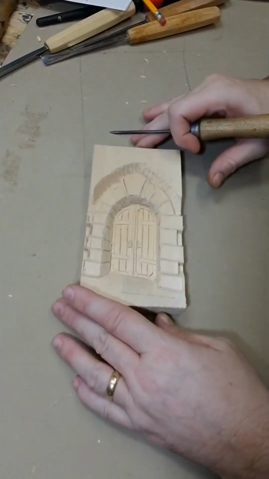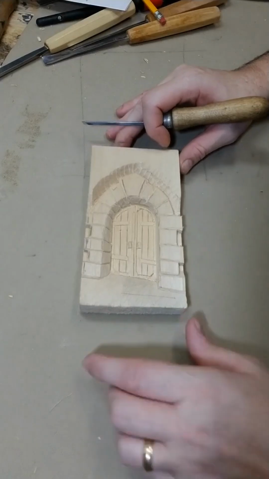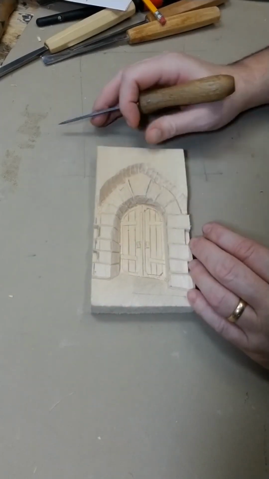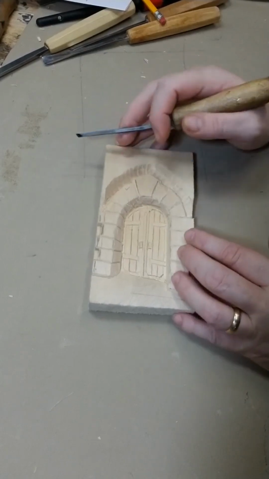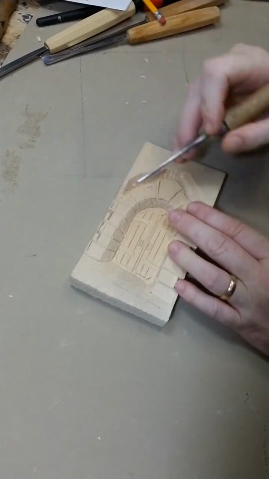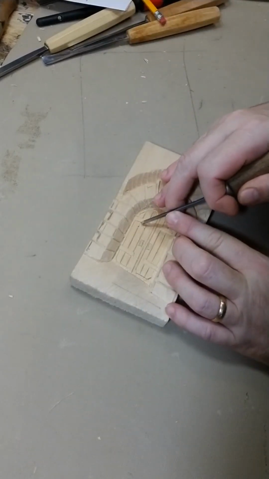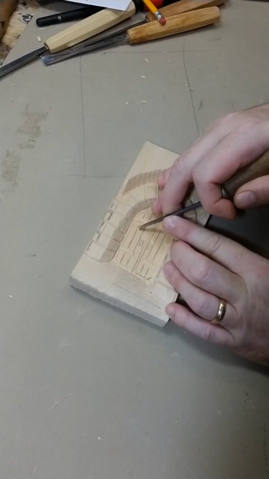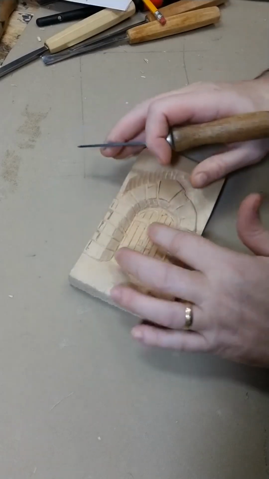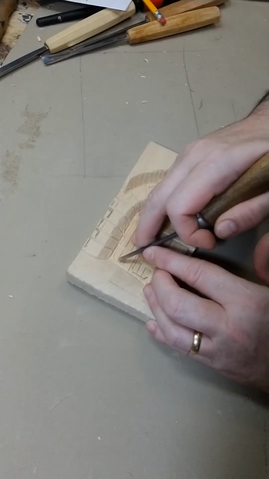Okay, so now you can see the wood sections of the door. So what we'll do here is, again, use the small skew chisel to put a small edge on each edge of the door. And that can build your 3D as well in your mind's eye.